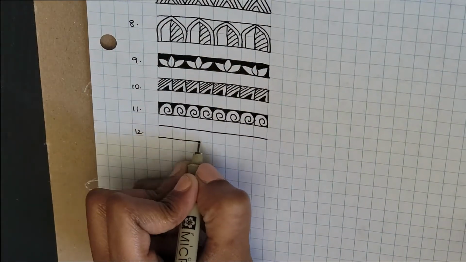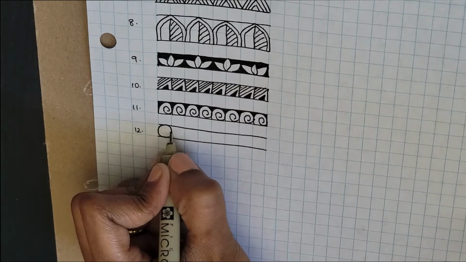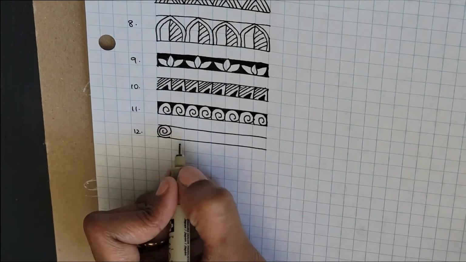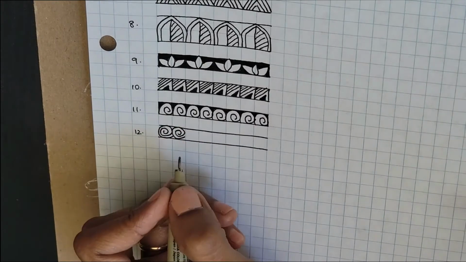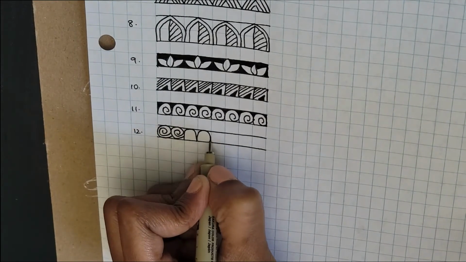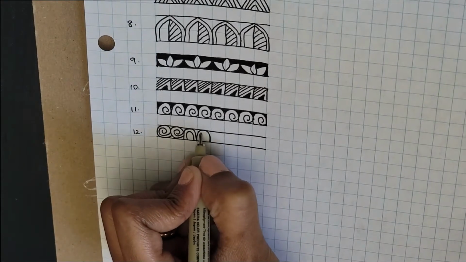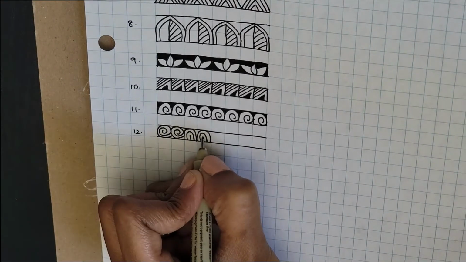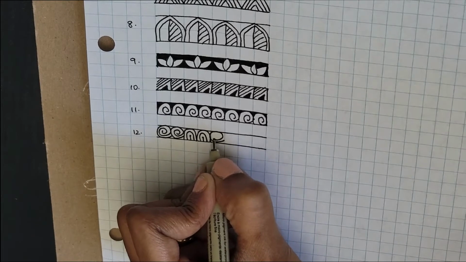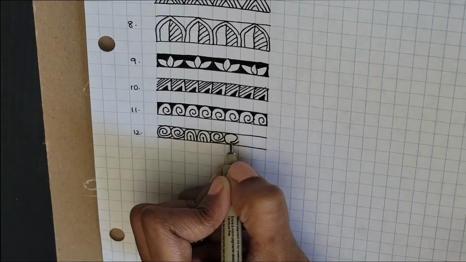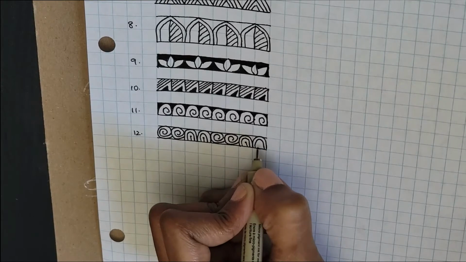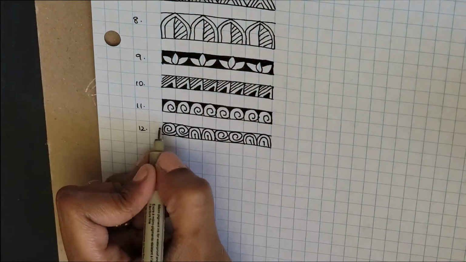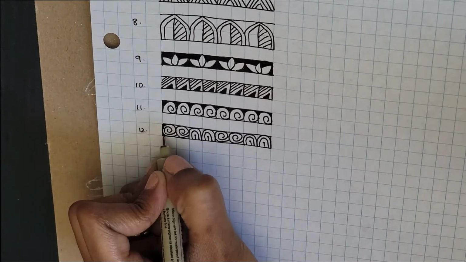For the 12th pattern, draw the border line, draw 2 spirals and then draw 2 round petal pattern. Now draw the inner line, then add a dot and a straight line. Then shade the gap area.